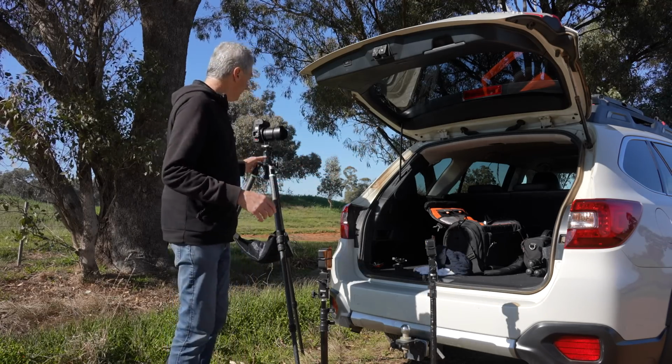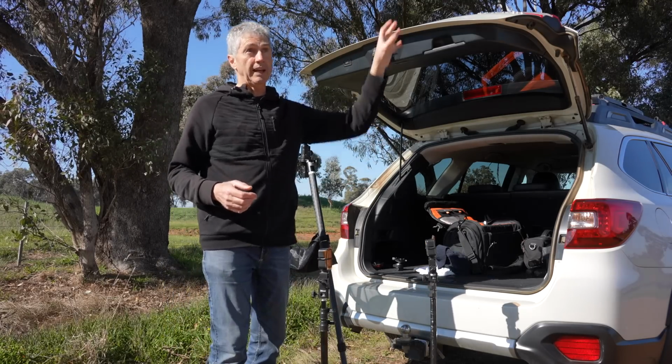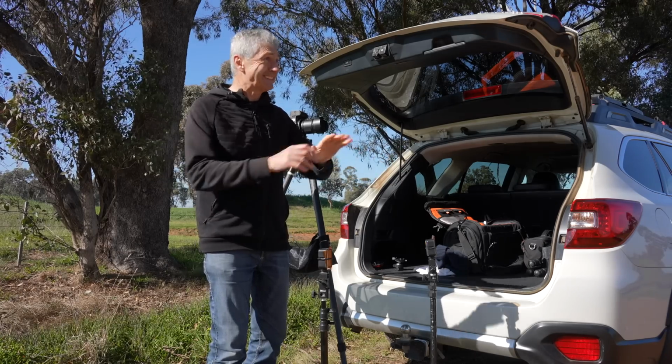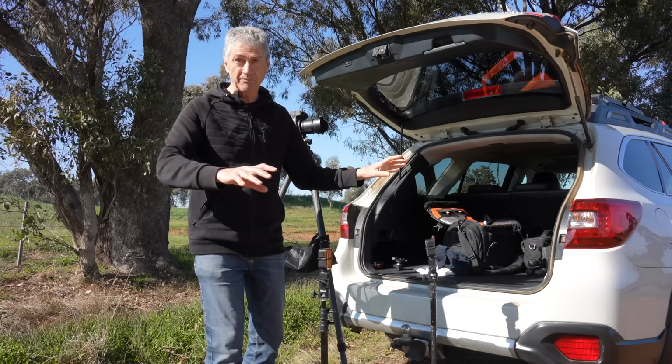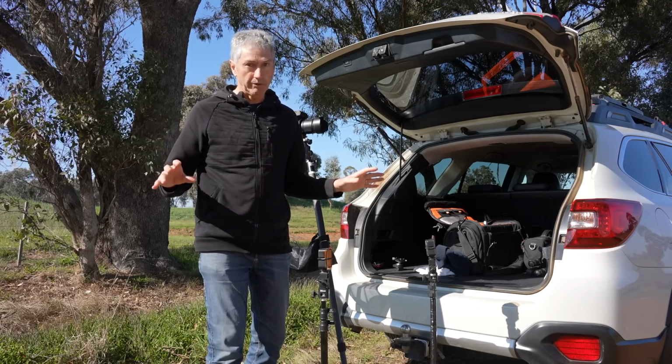As you would know, an Astro modified camera is only designed to capture more of that red and pink and magenta nebulosity in the sky. It doesn't help us with our foregrounds at all. Our foreground is far easier to capture on a standard camera with no modifications at all.